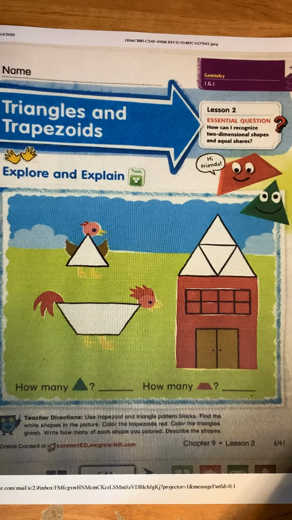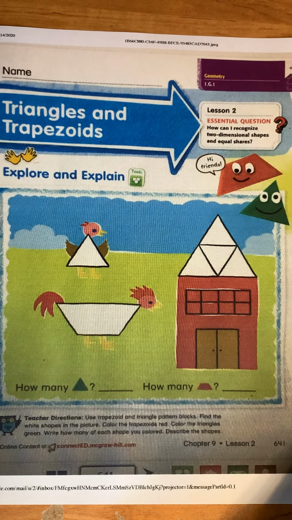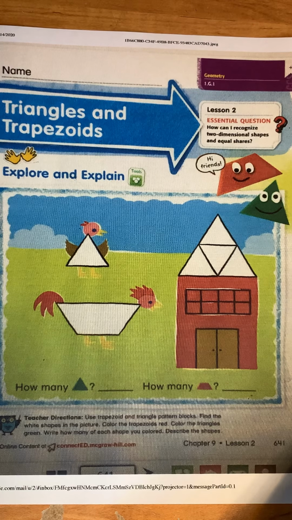Hi students, today we are working on page 641. This is still chapter 9, lesson 2. We're going to work with triangles and trapezoids.